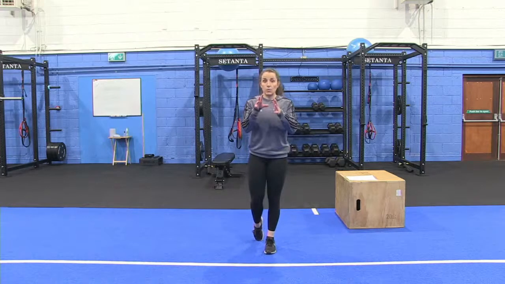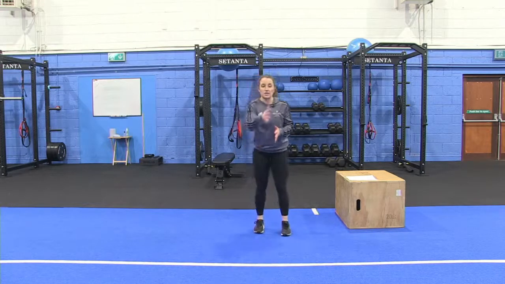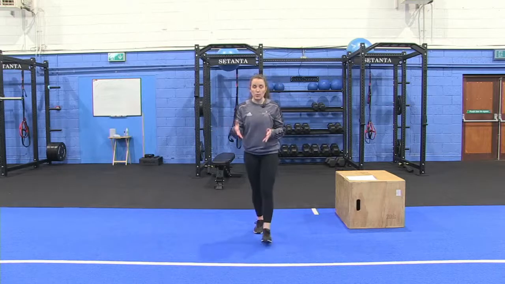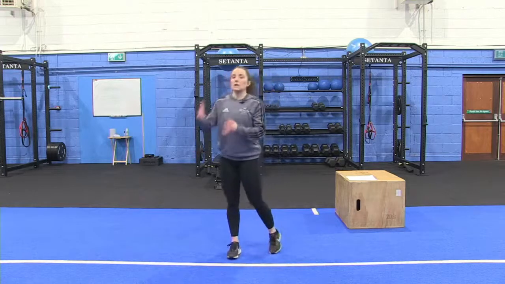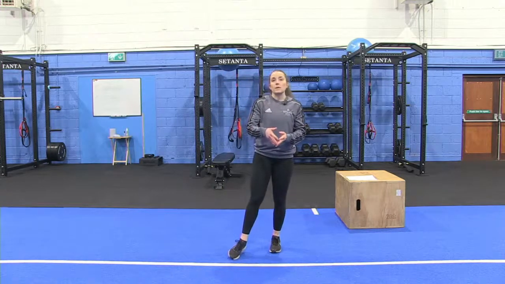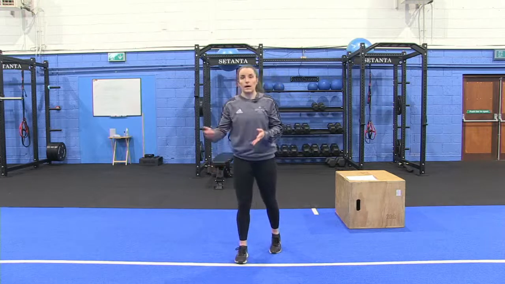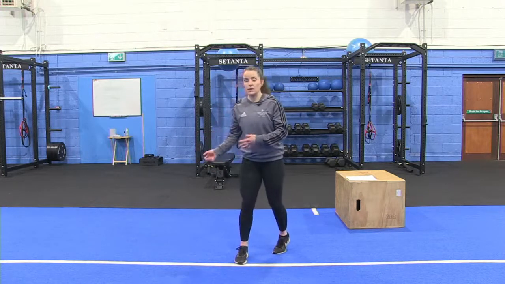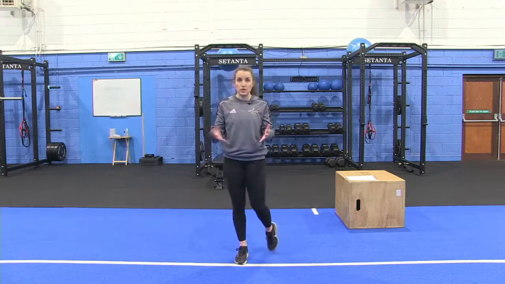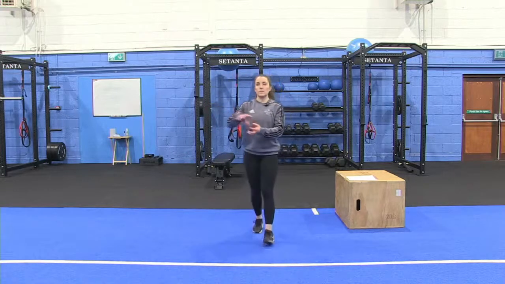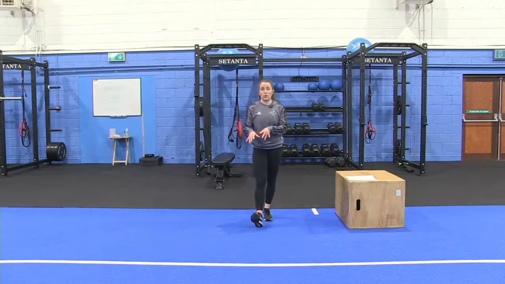Maybe the planned agility drills are done without the implement, and then we move to more reactive agility. Then the implement comes back in, because we might start adding in a ball coming at them, or having to catch a ball in the drill. So that's when I'd bring the implement in, when we get to the reactive kind of work.